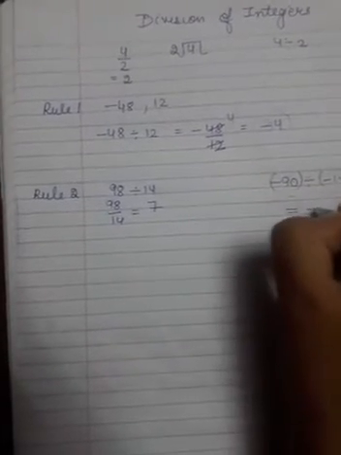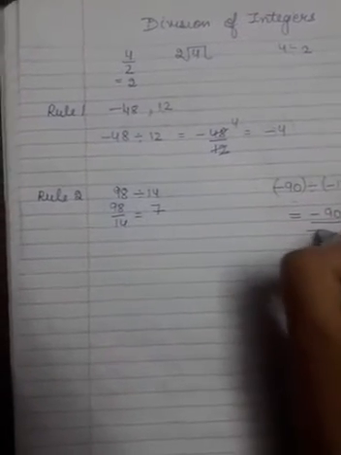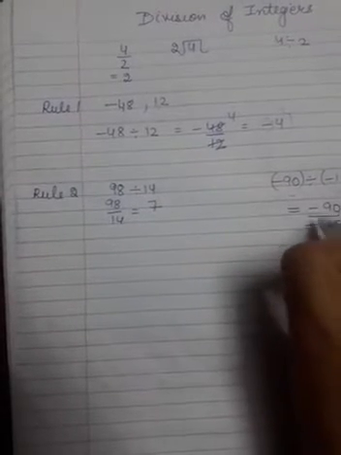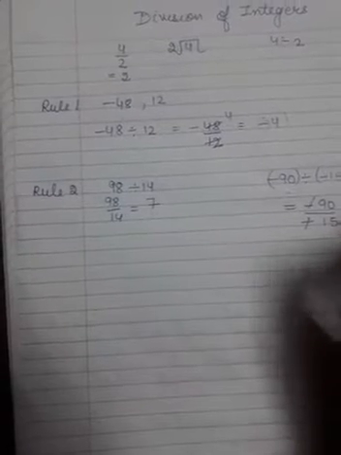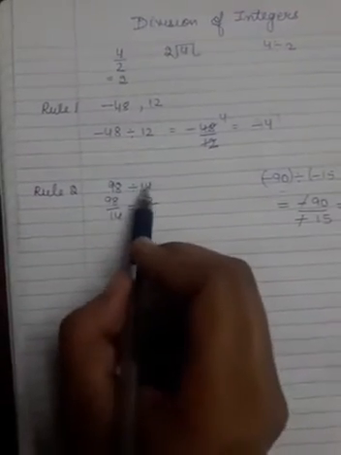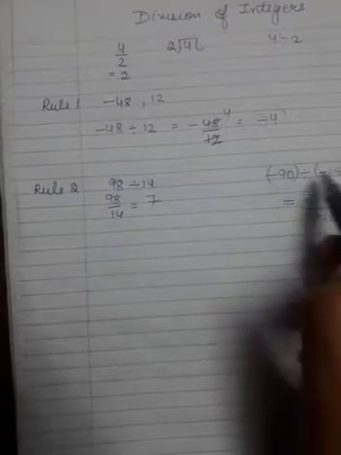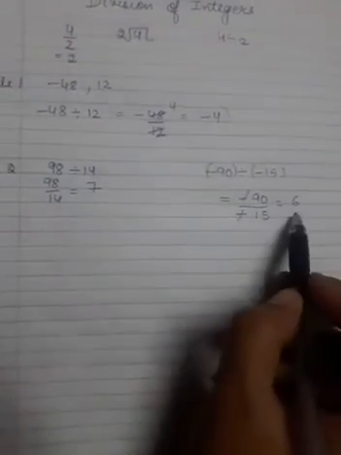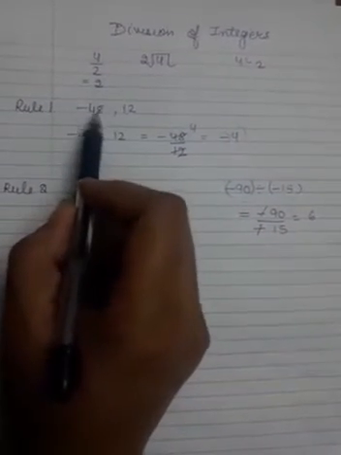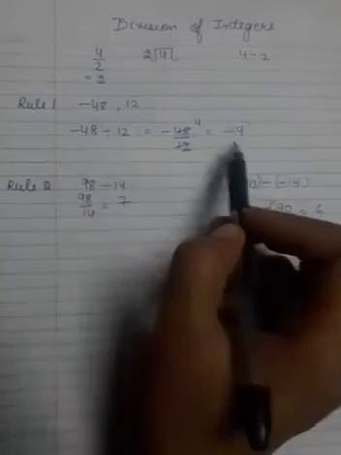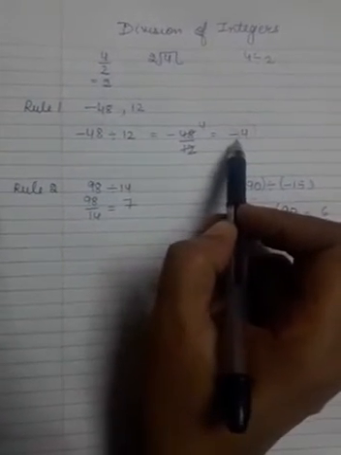When you divide minus 90 by minus 15, the minus signs cancel, and the answer will be 6. So whether two integers are positive or both negative, the answer always has a plus sign. If one integer is negative and the other is positive, the answer is always negative.